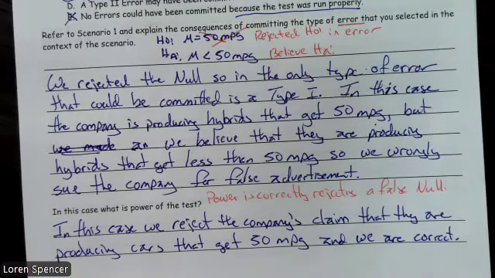So we correctly rejected. In other words, we rejected and we were supposed to. They really are making cars that are less than 50 mpg.